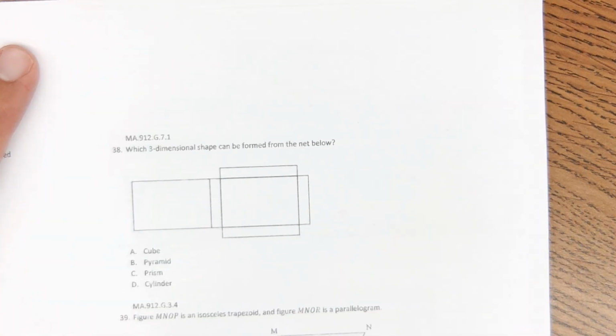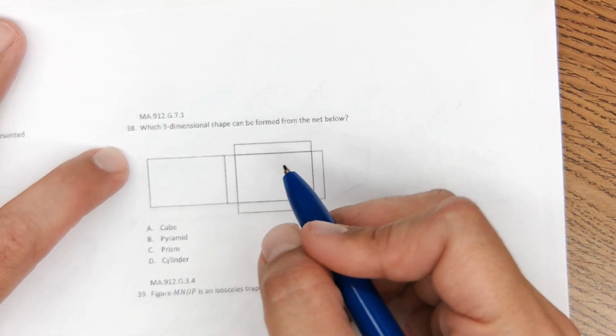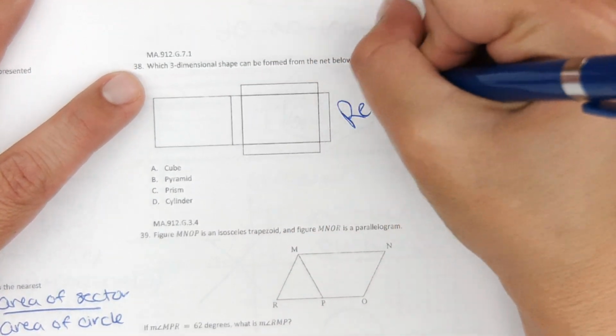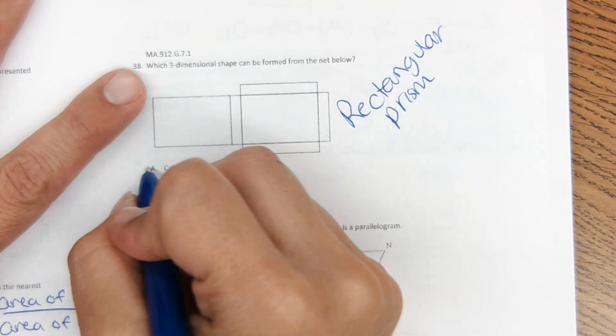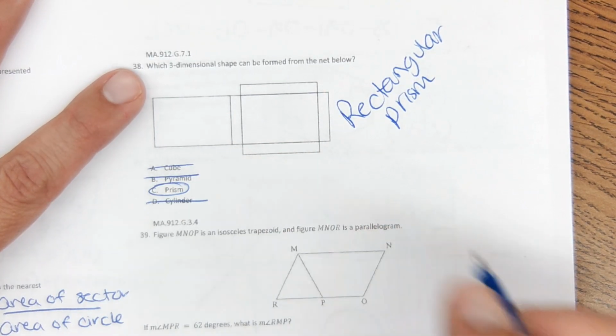Okay. 38, which three-dimensional shape is formed by the net below? This would make a rectangular prism. Out of their answer choices, not a cube, not a pyramid, prism, not a cylinder.